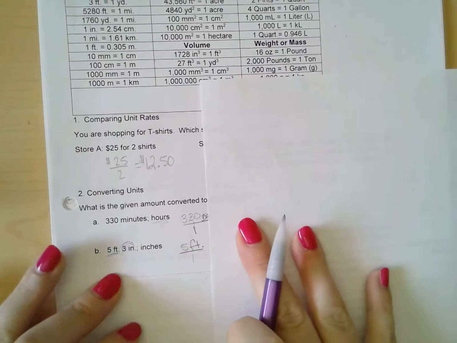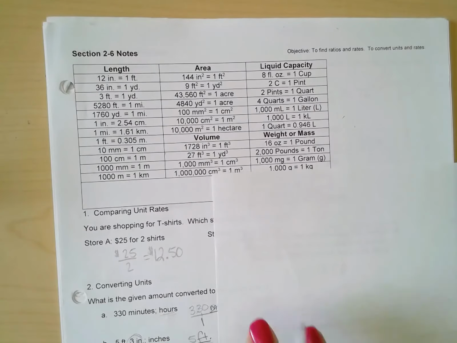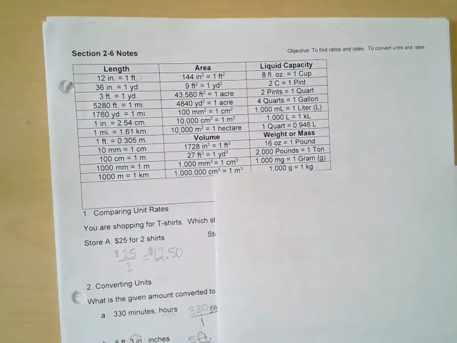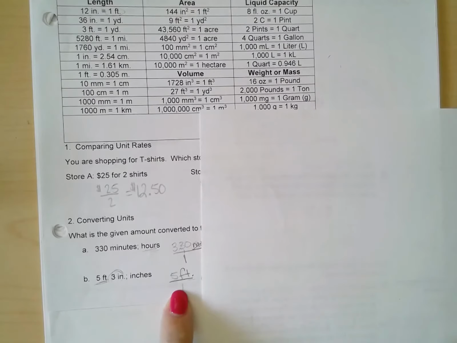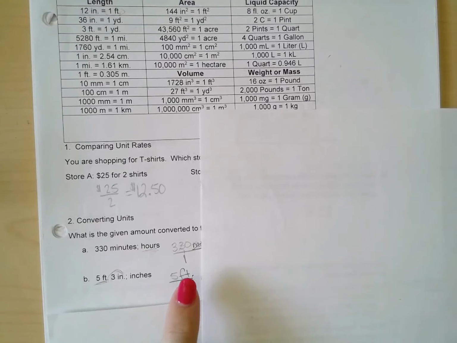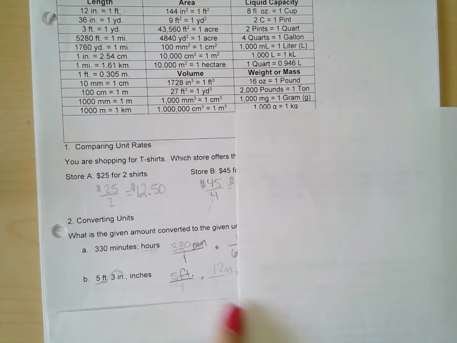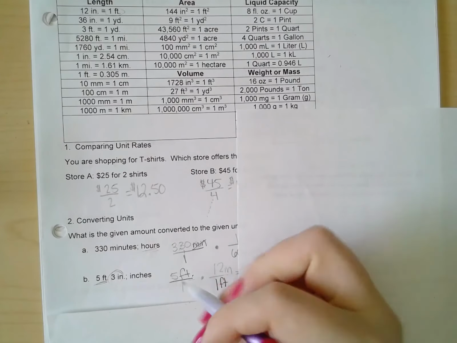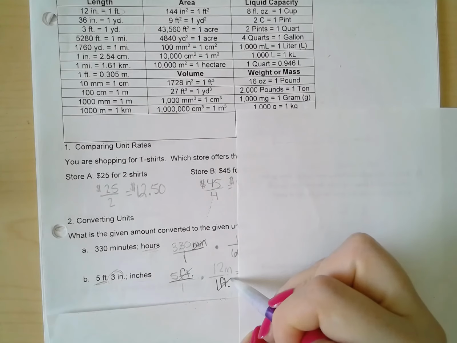Now, if I go back up to my chart, I can see very first one, there's 12 inches in 1 foot. So I want to eliminate the feet. So that means if it's on the top here, I'm going to put it on the bottom of the second fraction. So my feet get eliminated.